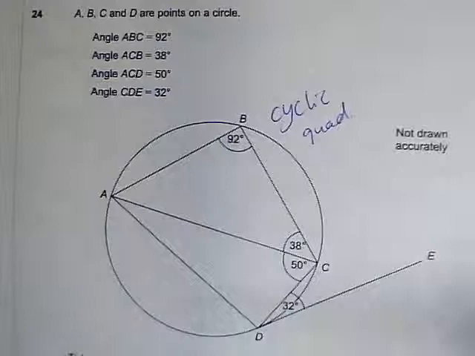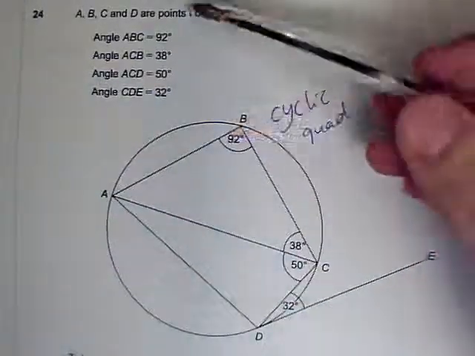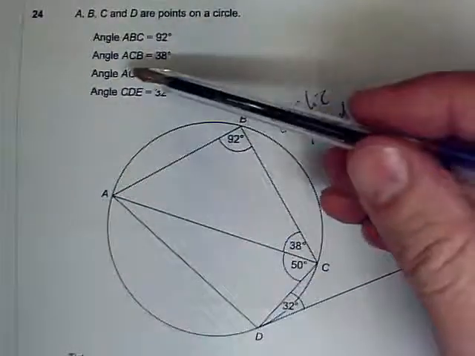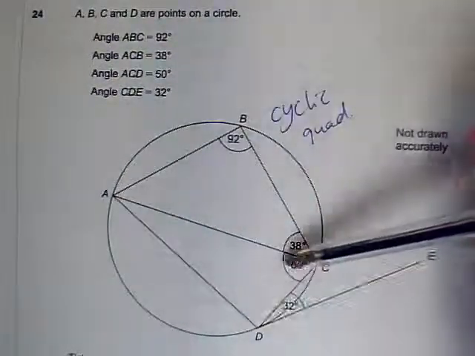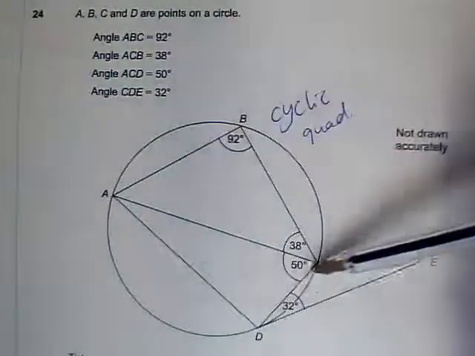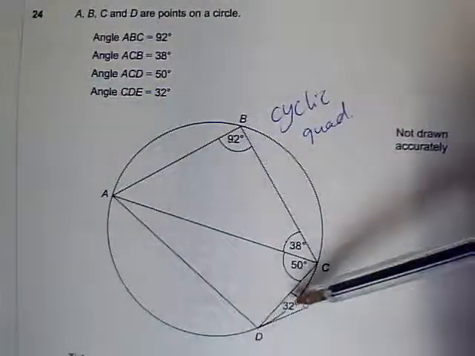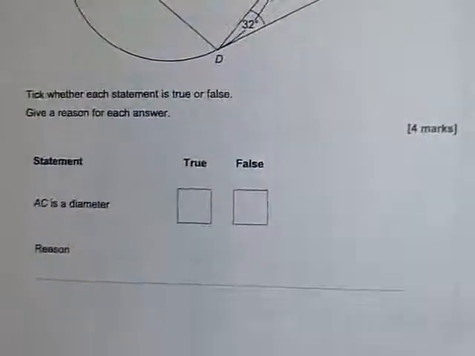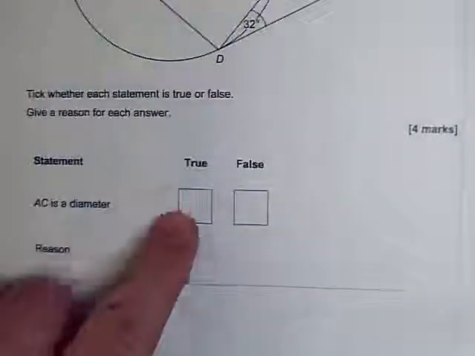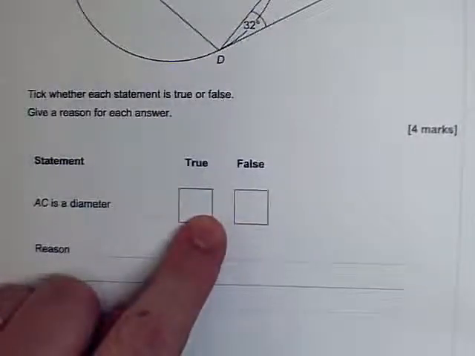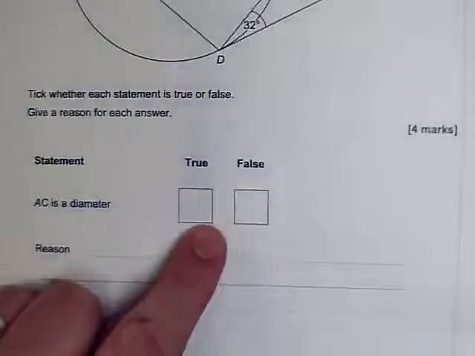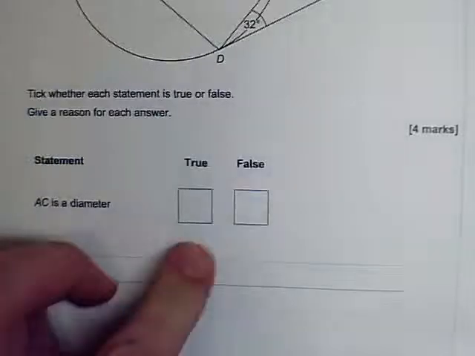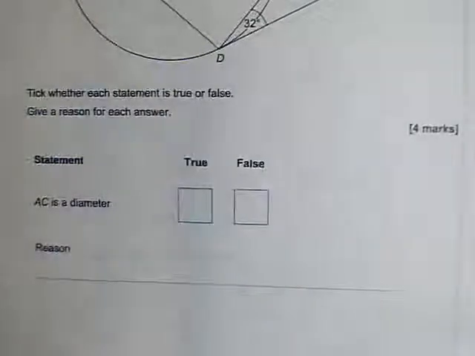And we're told that angle ABC is 92, ACB is 38, ACD is 50, and CDE, this one here, is 32. So we're asked to tick whether or not the statement they say is correct and give a reason. This bit here, just on its own, will give you nothing. It's the reason that gives you the mark. But obviously if you tick the wrong box but give the correct reason, you would lose the mark. So you need to make sure you're careful with this.